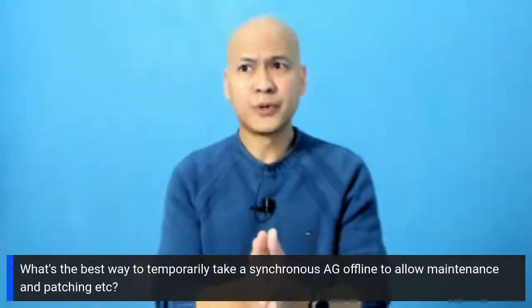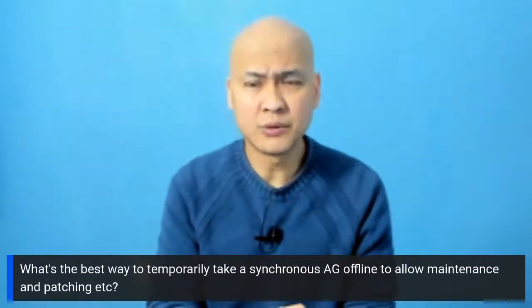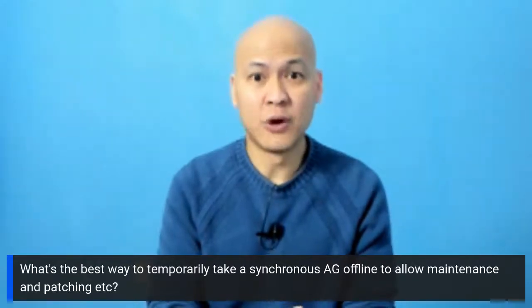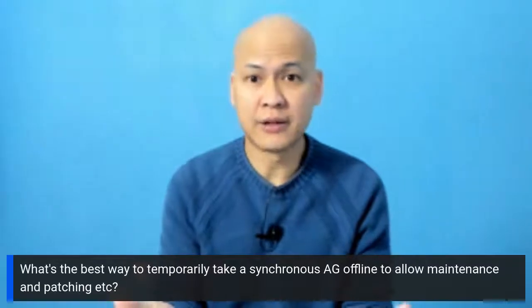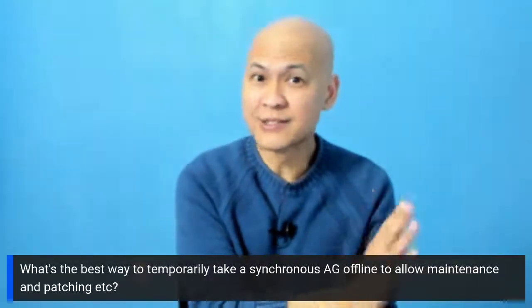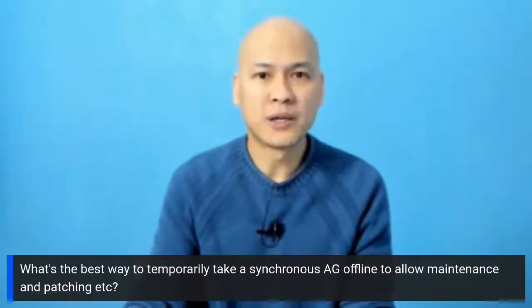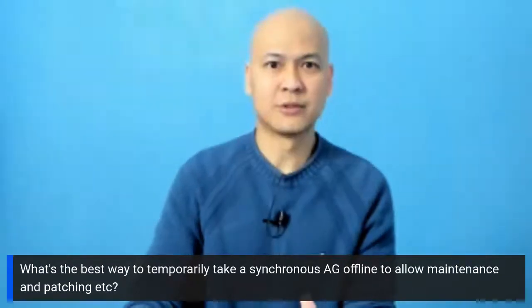They were installing SQL Server 2014 back then, and they were installing patches on a Windows machine, the underlying cluster that the availability group is running on. And this is the Windows team, right? This is the Windows team doing this. The DBA team were not aware that the Windows team needs to perform maintenance.